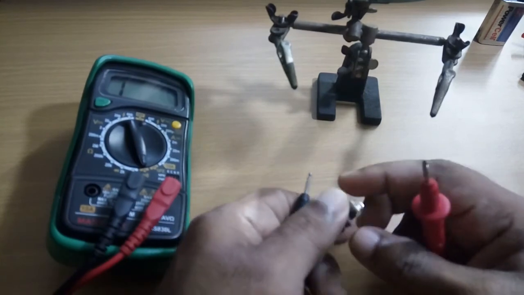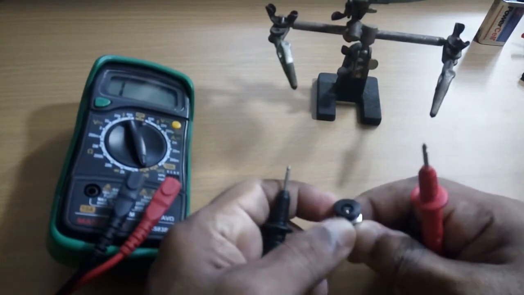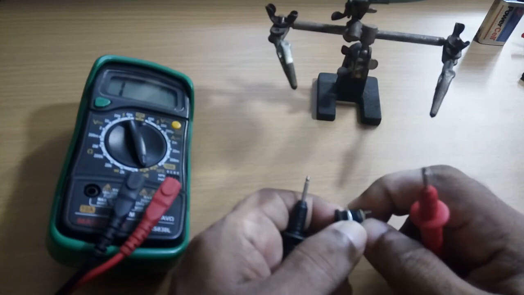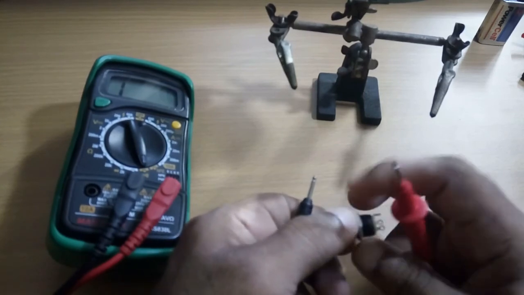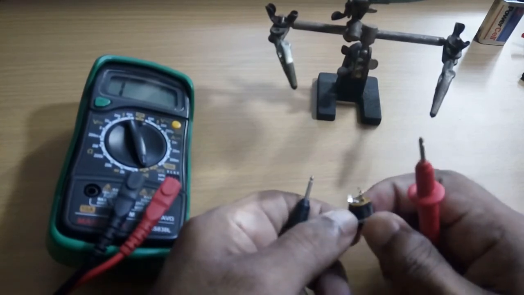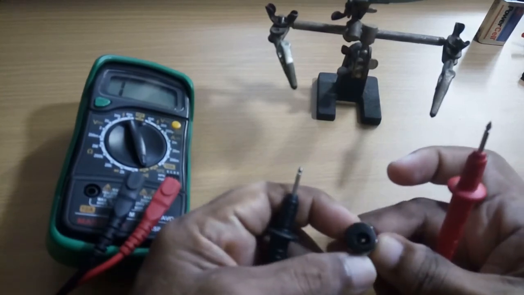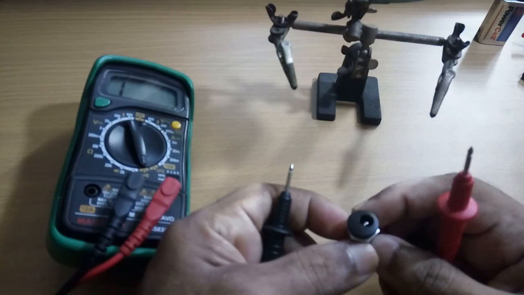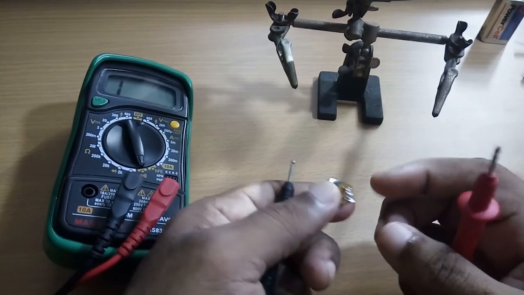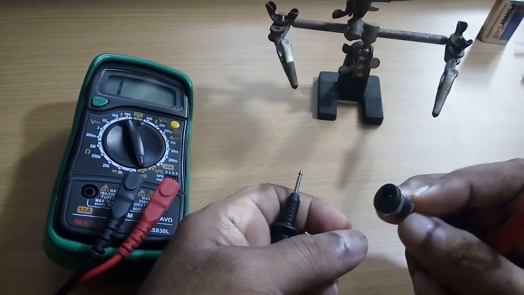Here we got a DC socket. It's a DC socket, and we'll also need to check whether the pins are correctly positioned, and which are the pins that are inside, just to identify the connecting pins.